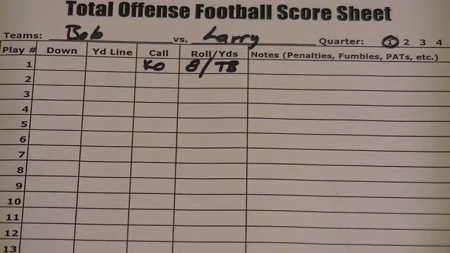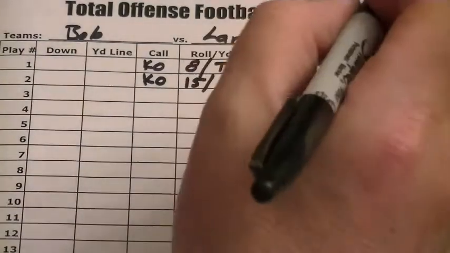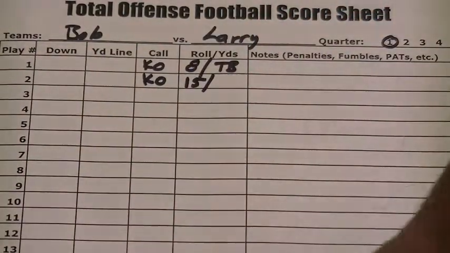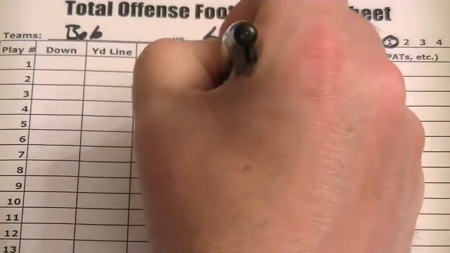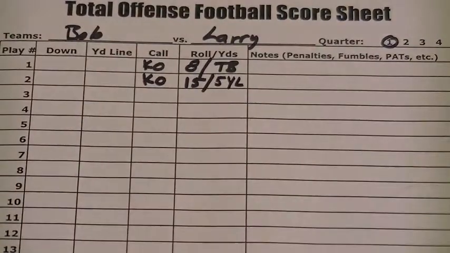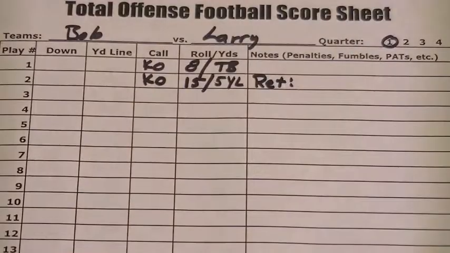Let's say that there is a return. You would put kickoff, and then we'll say that they rolled a 15. So if they roll a 15, you would look on your sheet, and that would take it to the 5-yard line, which means there would be a return. So for those ones, I just put 5 YL, 5-yard line. Now, in the notes section is where I would put the return.